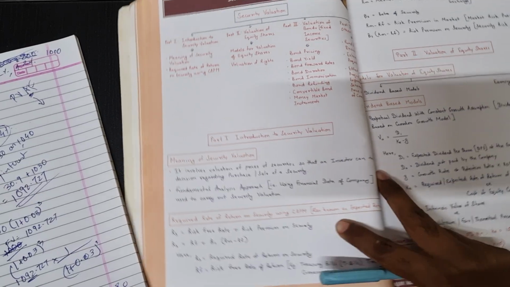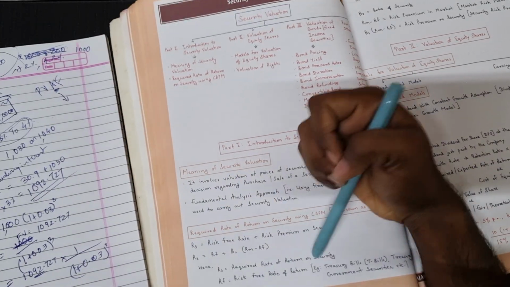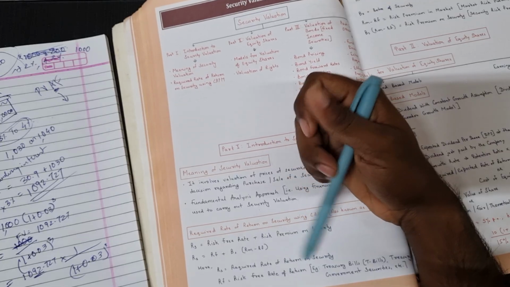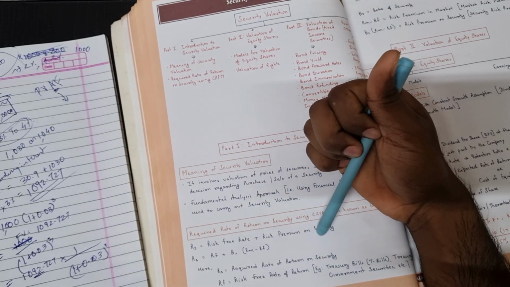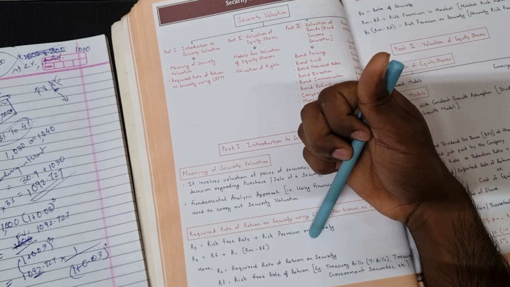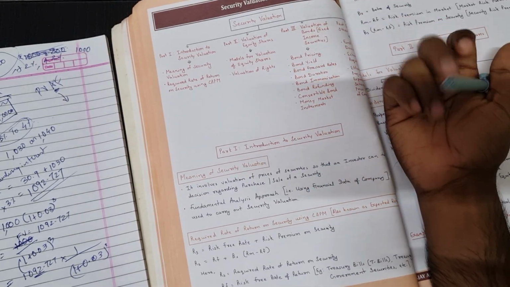Here he has written the same. RS, that is the required rate of return on security, equals the risk-free rate plus the risk premium on security. How much risk are we bearing since we are investing in the market?